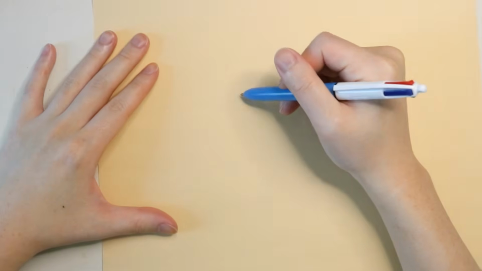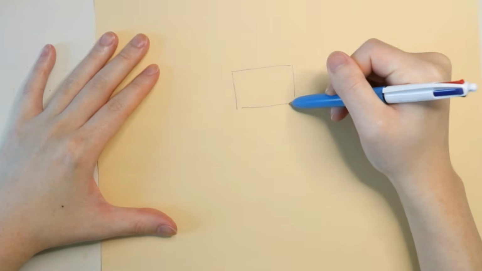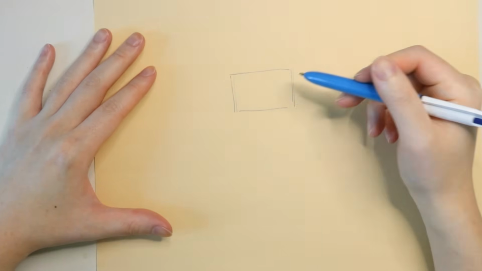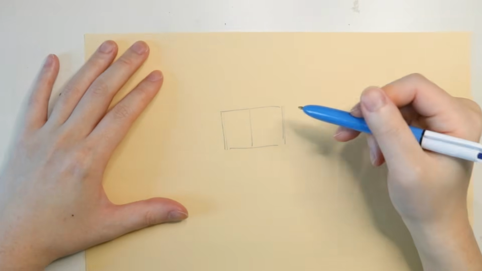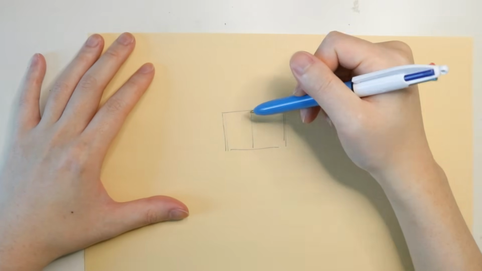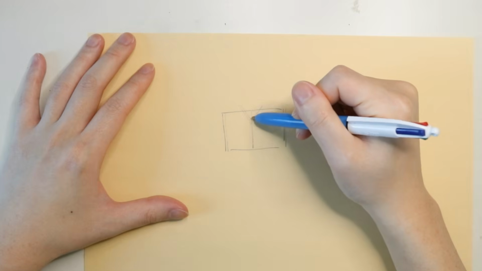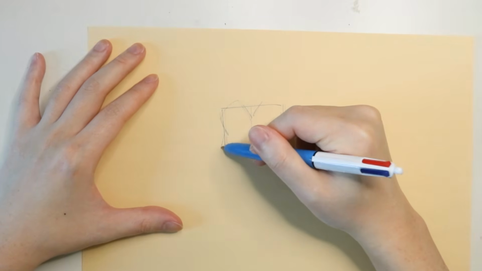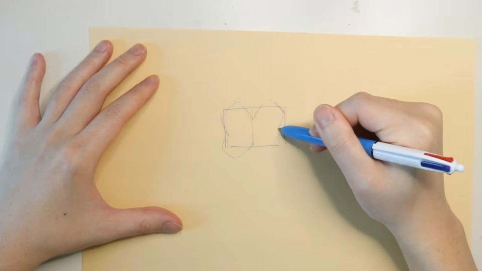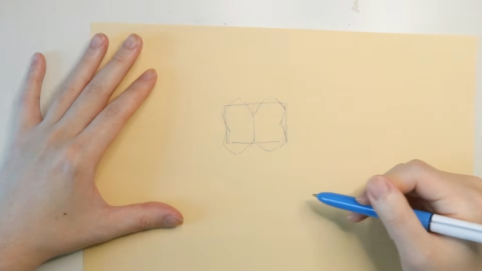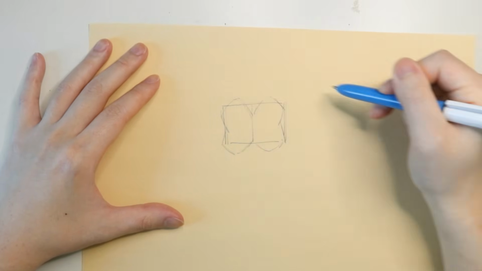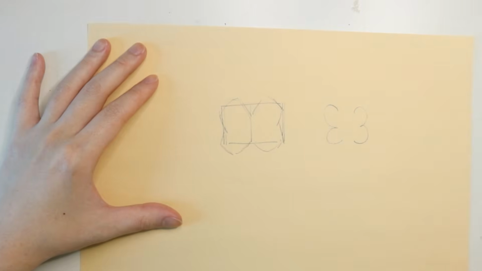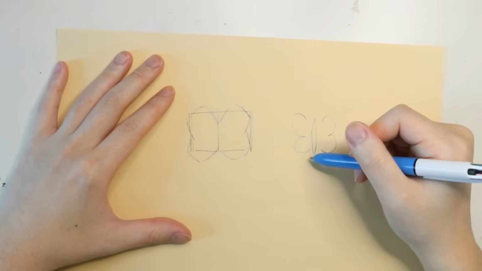To draw the butt, you first want to start off with a rectangle for the pelvis, split the pelvis in half, and then you want to think of the butt like a butterfly. So you have the sacral triangle right here, and then you have the wings dropping out like this. Now this is the butt from the back view, straight on, and you'll see that it has this kind of shape, right? Like a butterfly shape.